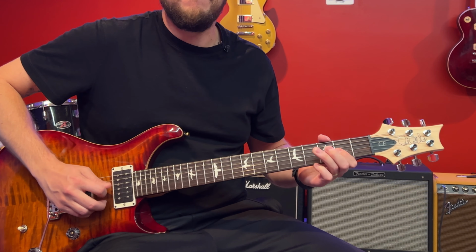So the idea is really to just focus on those notes while you're soloing. Focus on the 1, 2, 3. You need to know where your 1 is, the most important thing. Then you can always find your 2 and your 3, because your 2 is a whole step away from your 1 and your 3 is a whole step away from your 2.